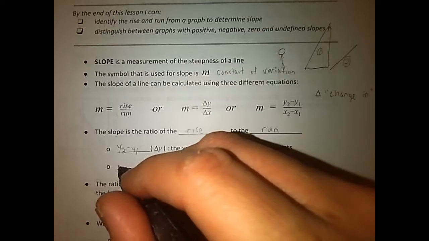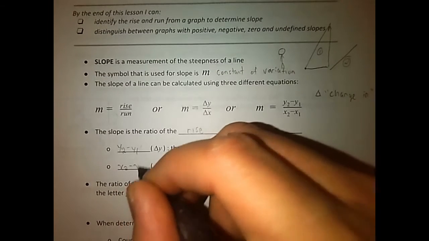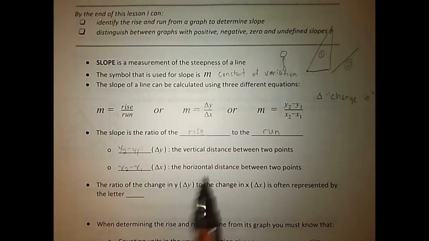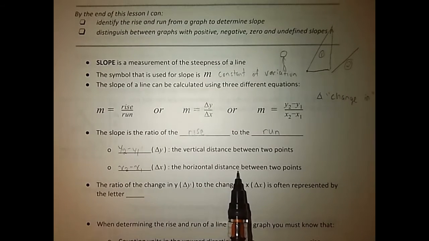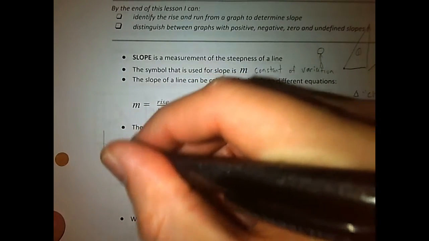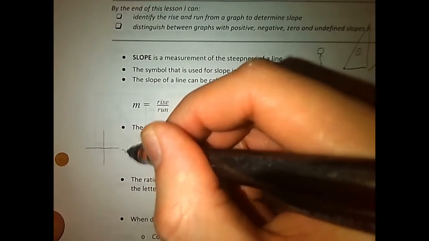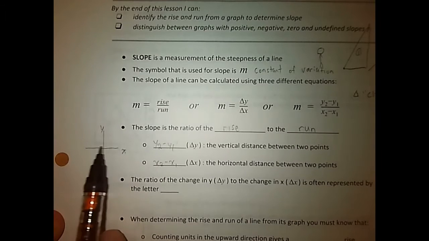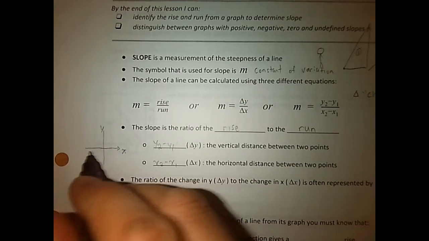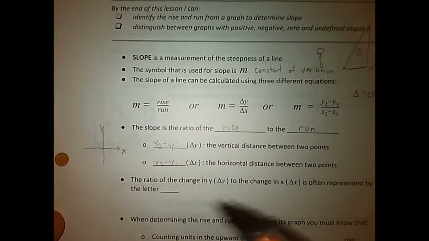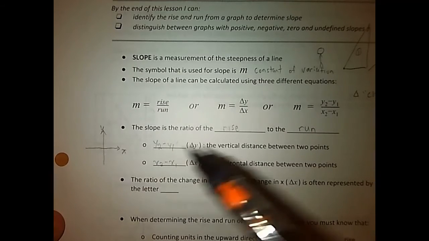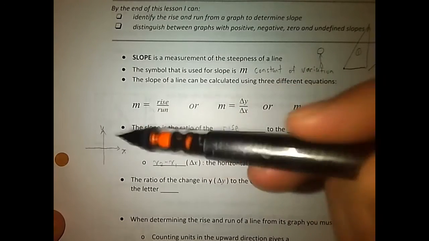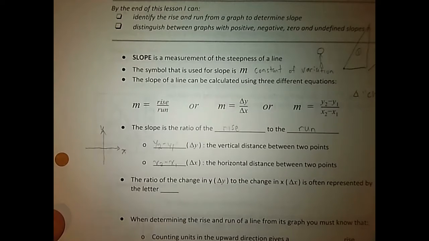Then we have change in x, which is the same thing, x2 minus x1, and this is the horizontal distance between 2 points. Remember on our Cartesian plane we were using x and y. So the horizontal distance is changing on the x-axis because it's going left and right. And our change in y is the vertical, going up and down, because our y-axis goes up and down. So the ratio of the change in y to the change in x is often represented by the letter m.